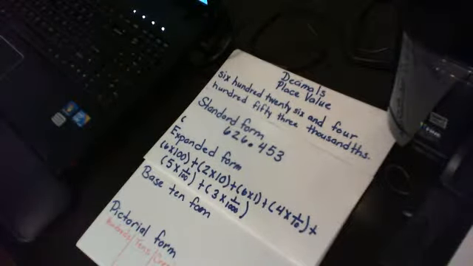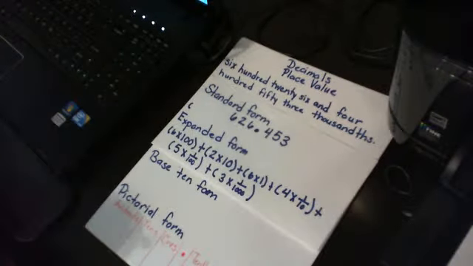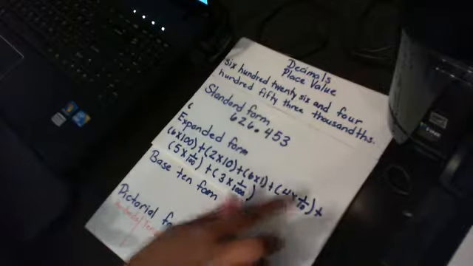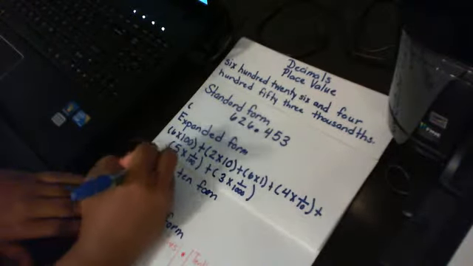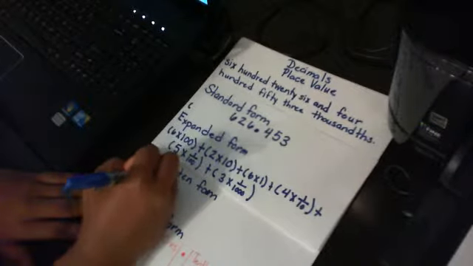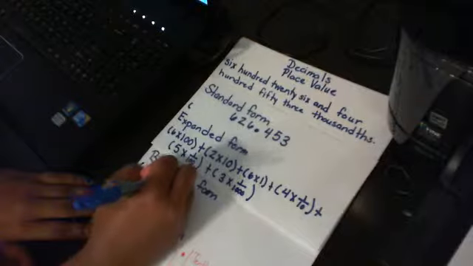So now we're ready to move on to base 10. Everything is the same that we're used to. We just added the decimals and they look a little bit different. So for base 10, we get parentheses 6 times 10. There are 2 zeros, so we put a 2.